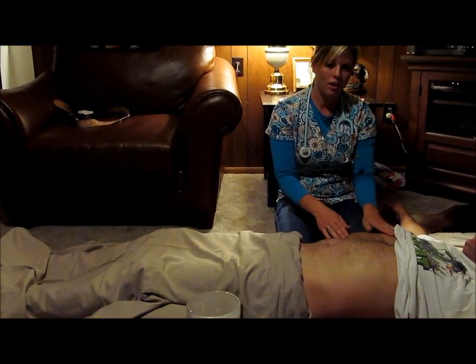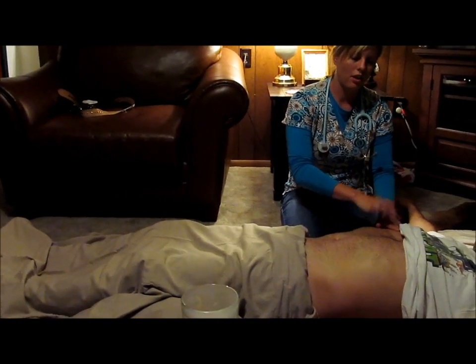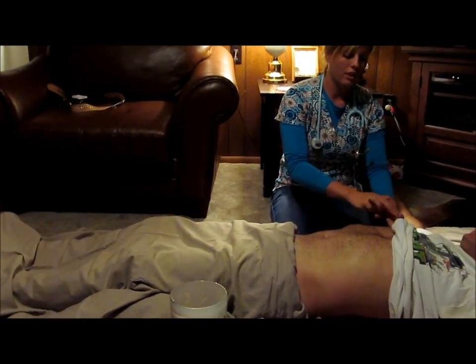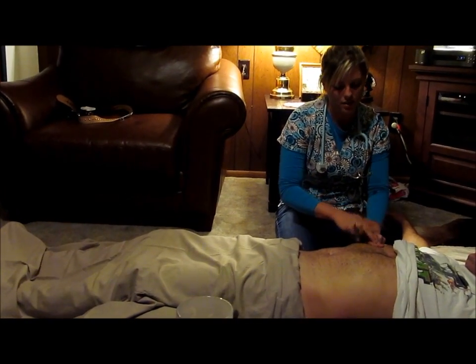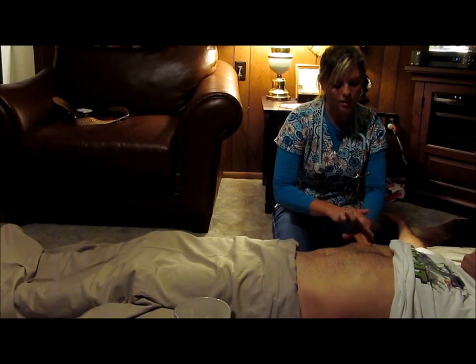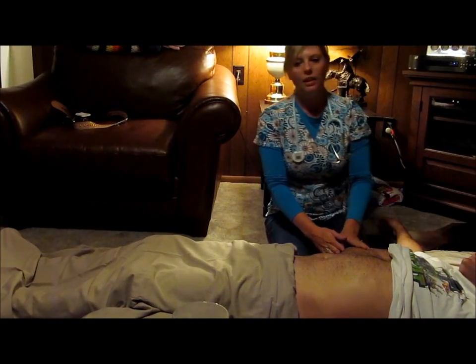And then you want to start at your fourth intercostal space and go down. You're going to hear resonance at first because you're in your lungs, and whenever you hear dullness again, you're going to mark that. That's your liver span.